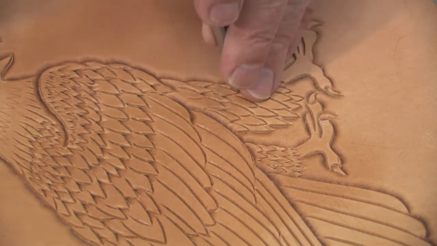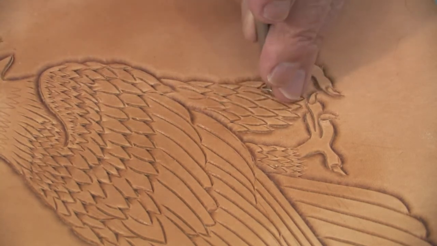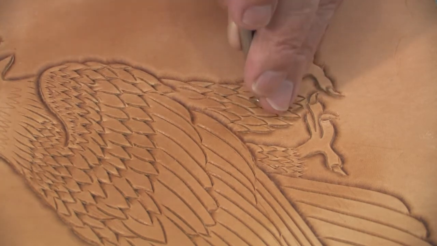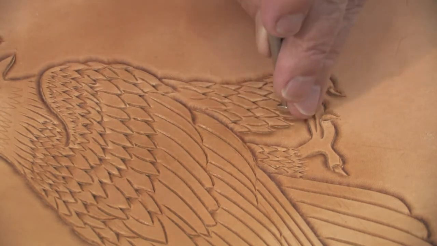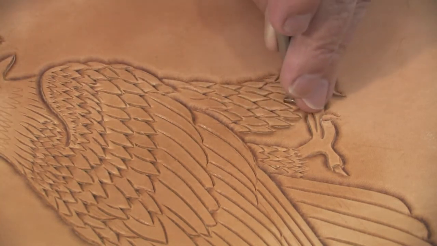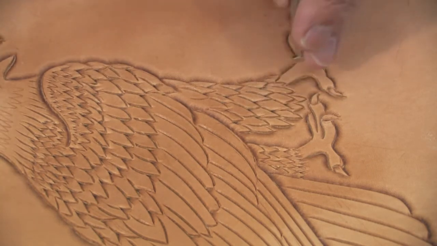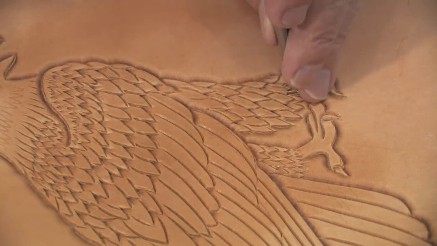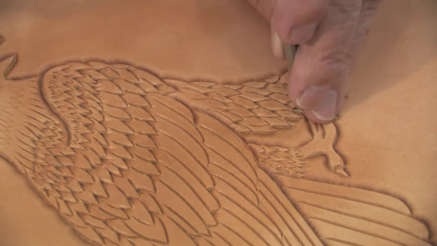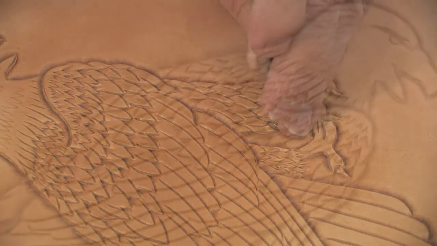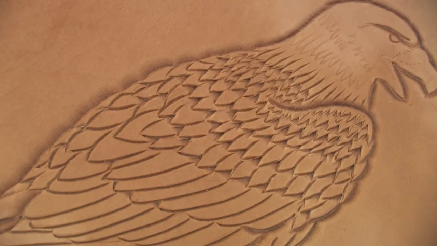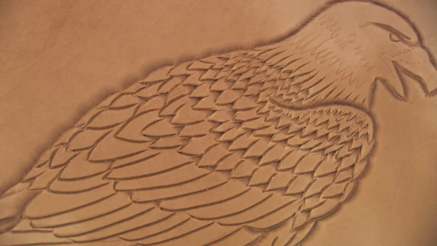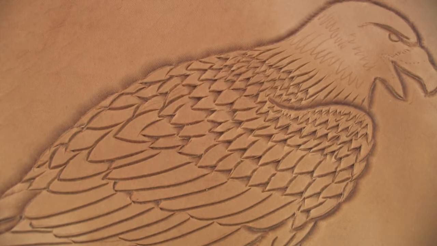Please note I am also using this pointed beveler on the feathers down on the legs to get the separation on those feathers. And here is a view of the bird after we have used the pointed beveler to create separation between all of the various feathers. We will now continue with the diagonal line bevelers.